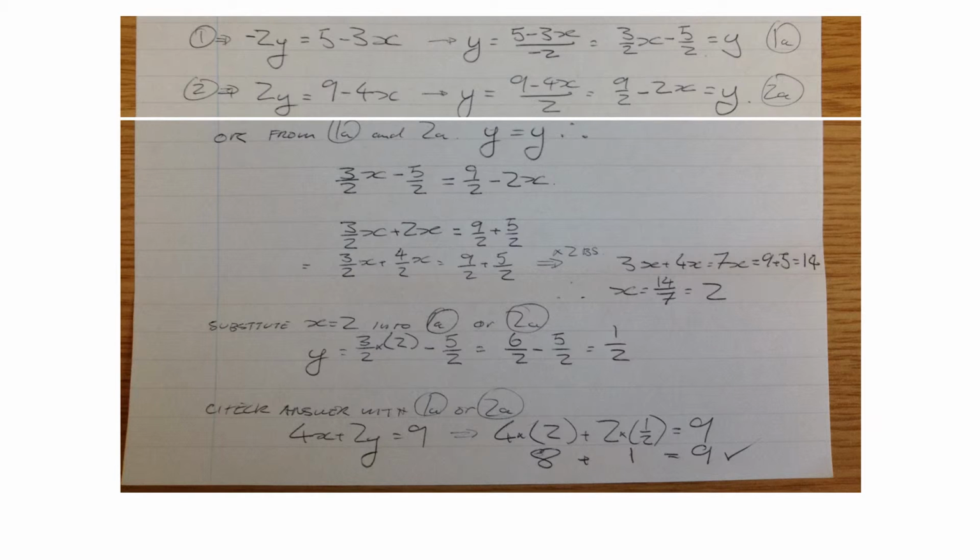And what we're going to go through now is basically the equivalence method. So when we first rearranged these equations up here, we ended up with two equations for y. So we've got one expression that will equal y and another expression that will equal y. And we know that y is equal to y, so it must be equal to itself. So we could say that this term equals this term. So we could rewrite that down here: 3 halves times x minus 5 over 2 is equal to 9 over 2 minus 2x.